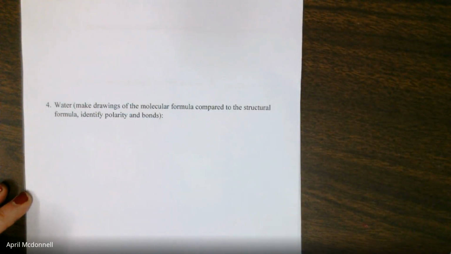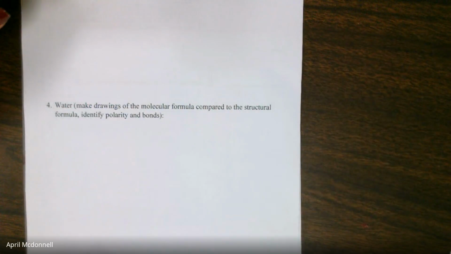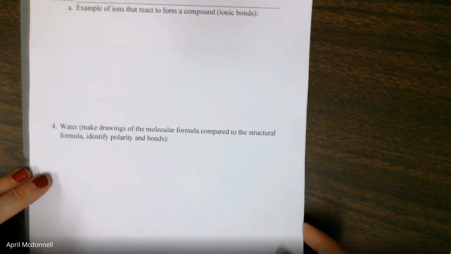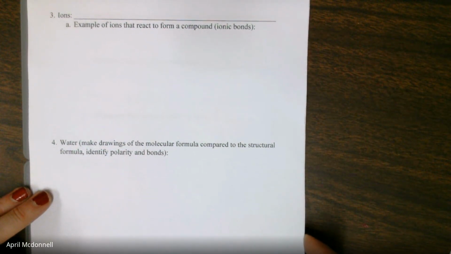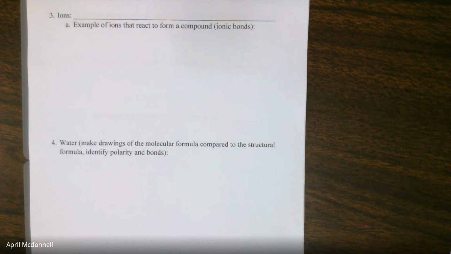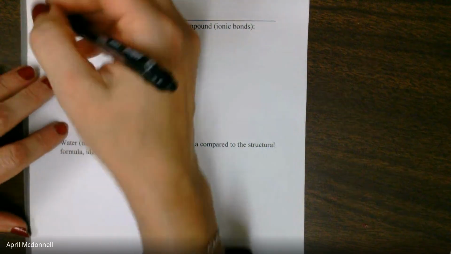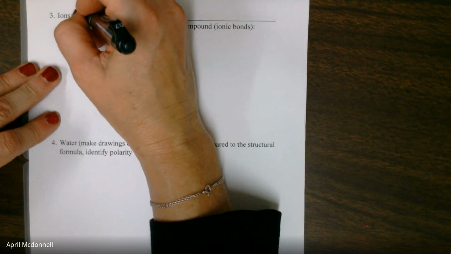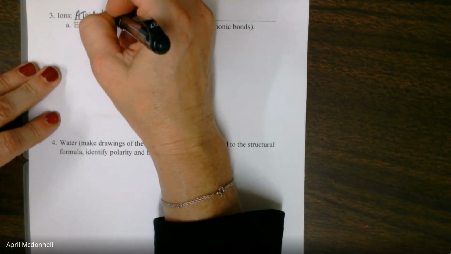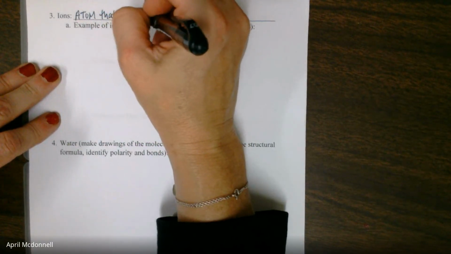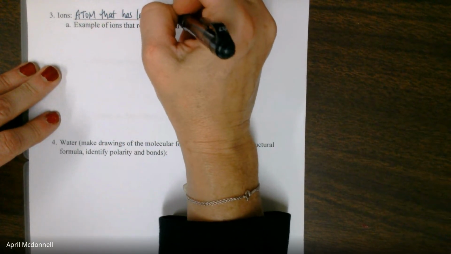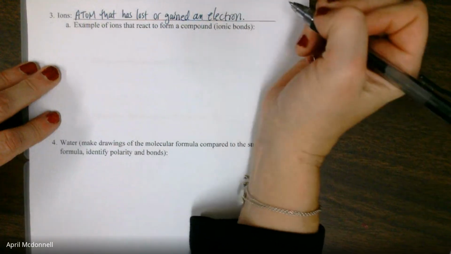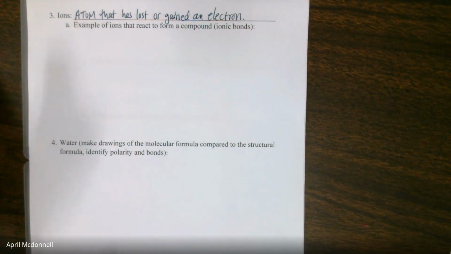We have to go on to our next topic, which is going to be ions. Move it down. An ion is an atom that has lost or gained an electron.